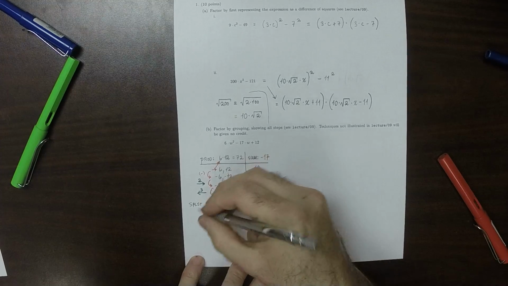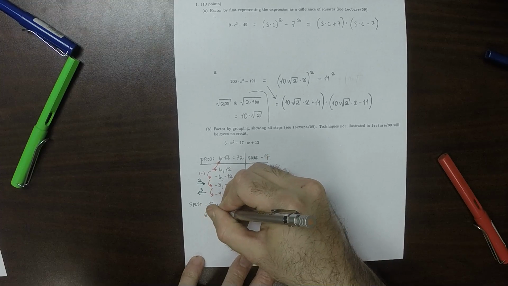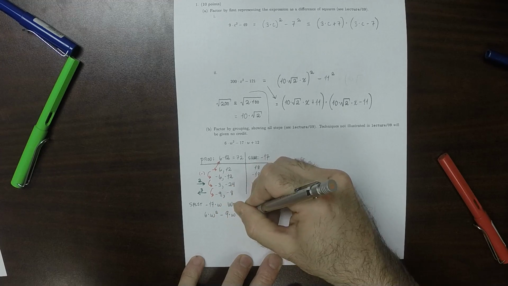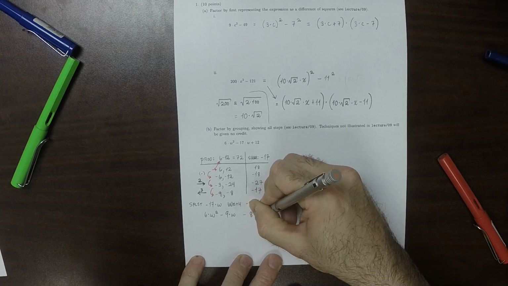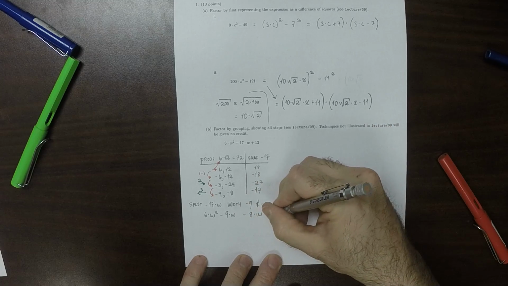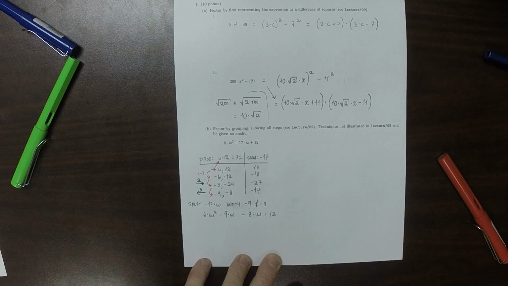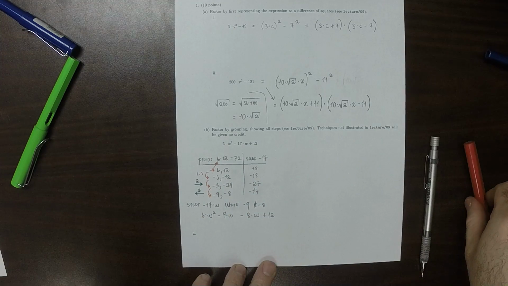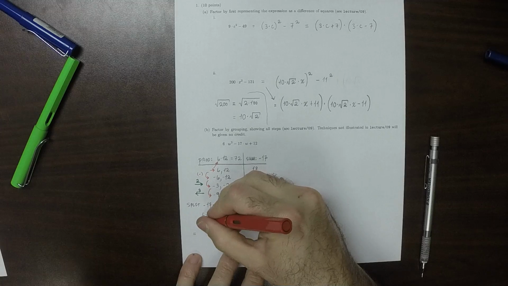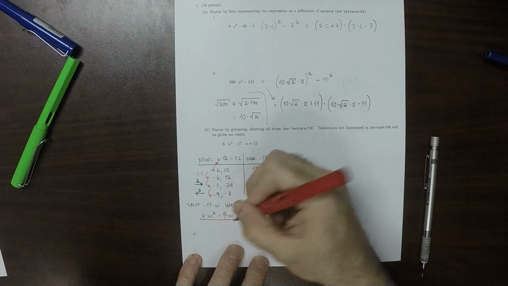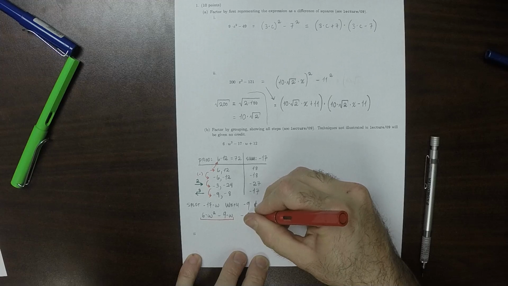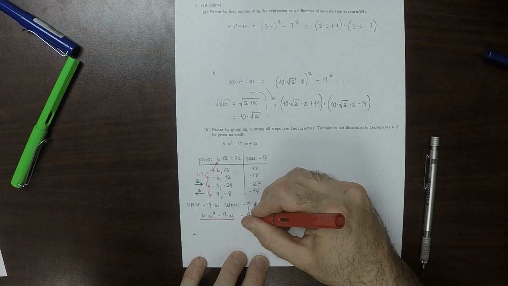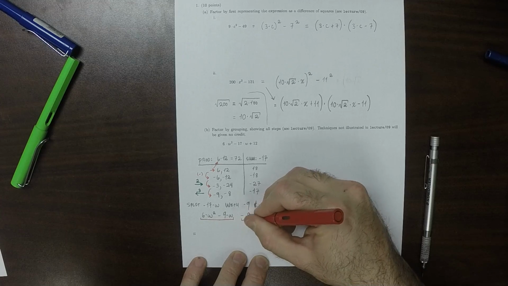Doing that, we get 6w squared minus 9w minus 8w plus 12. And now we have two groups of 2. Specifically, here is a group of 2, and here is another group of 2. That negative goes with the 8.